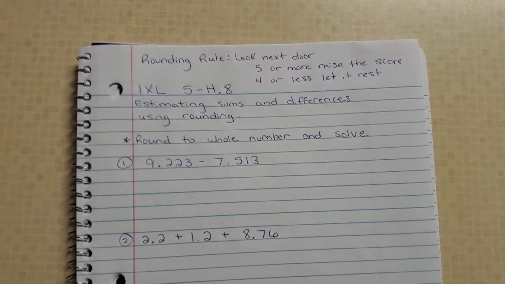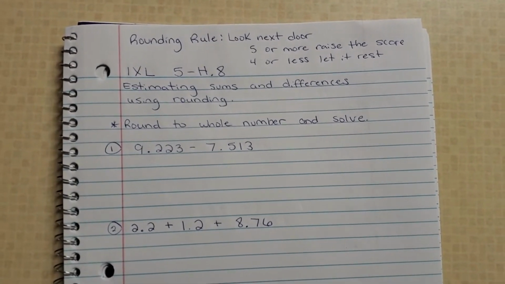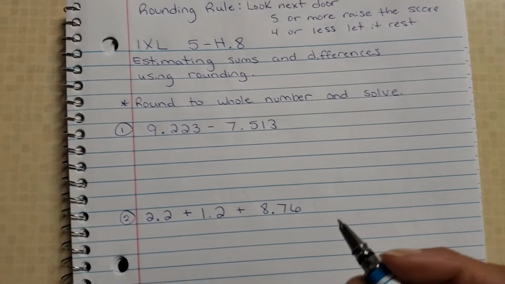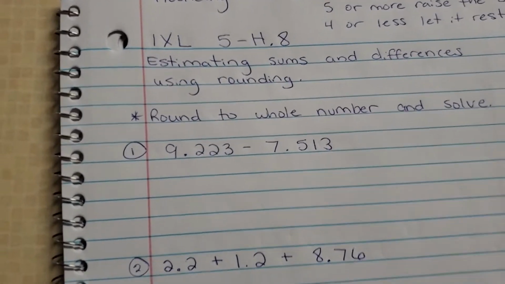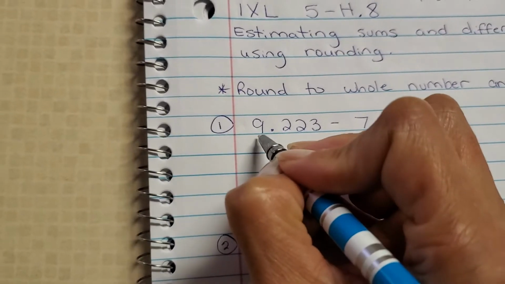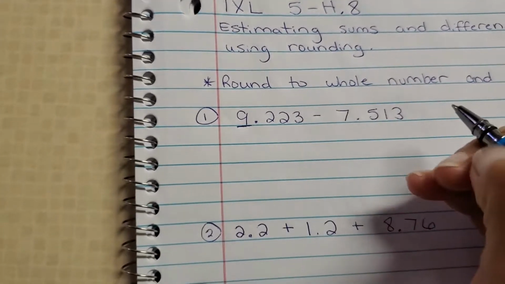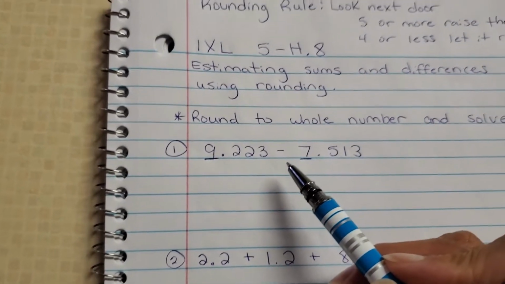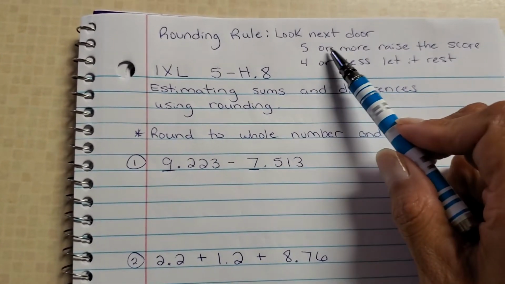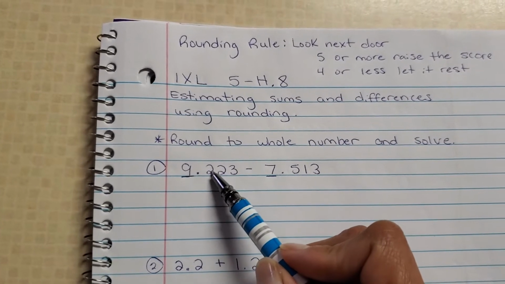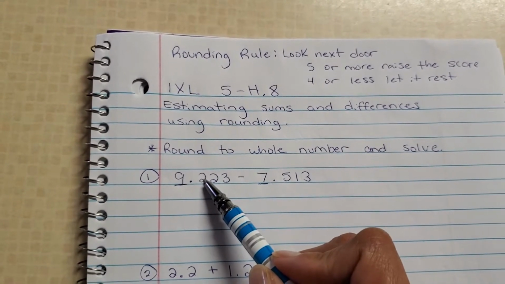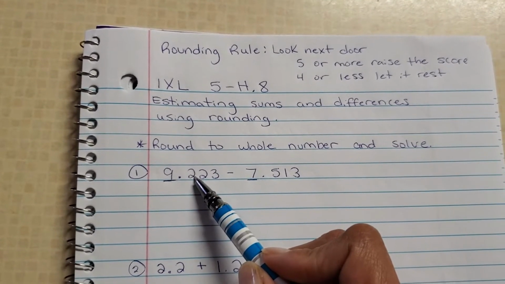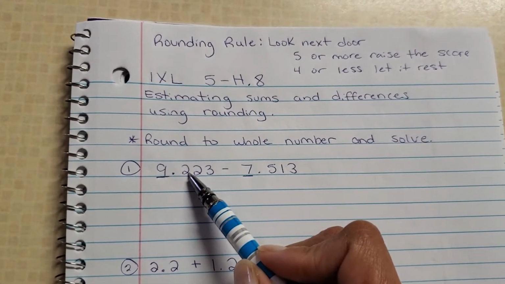So if you take a look here at number 1, it says round to the whole number, and then you're going to solve the problem. Remember, the whole number is the number before the decimal. So this one would be 9, and this one would be 7. And we're going to use the rule that he gave you yesterday. Look next door. 5 or more, raise the score. That means to raise it up. 4 or less, let it rest. That means keep it the same.